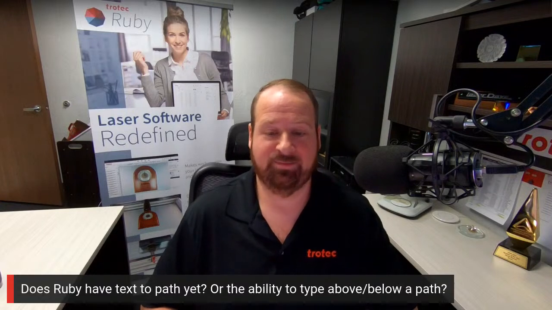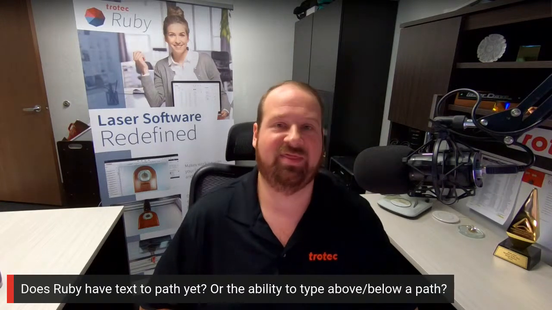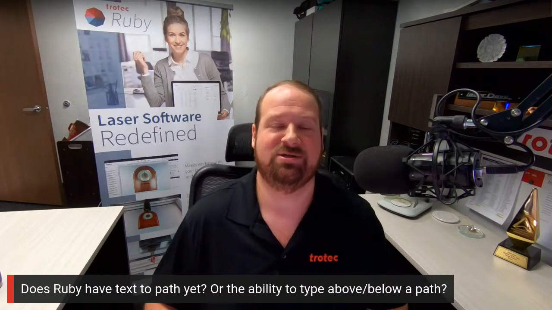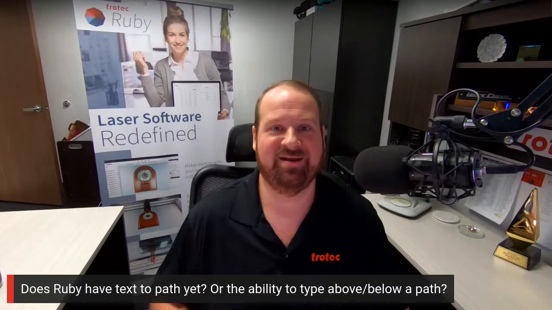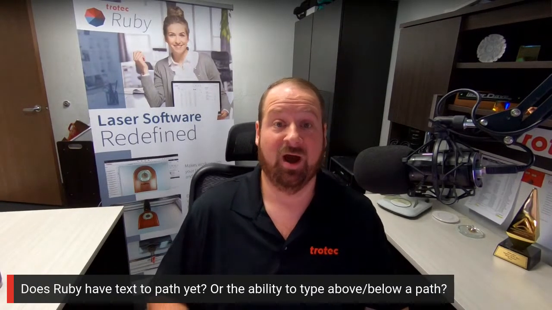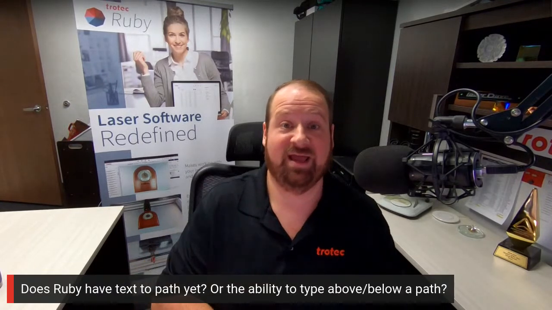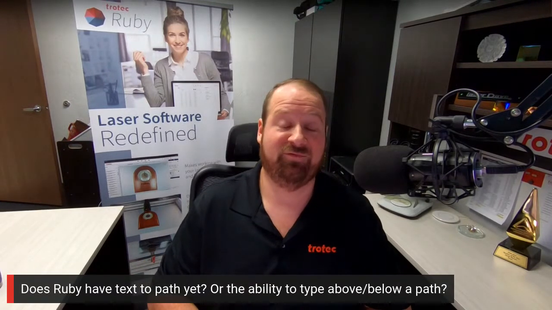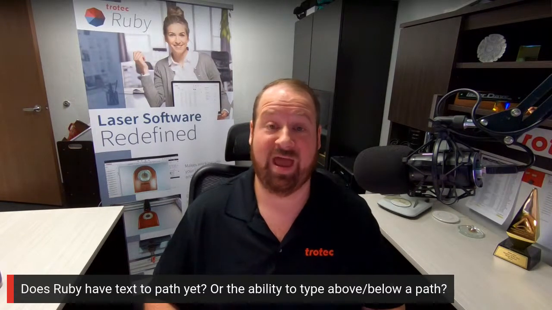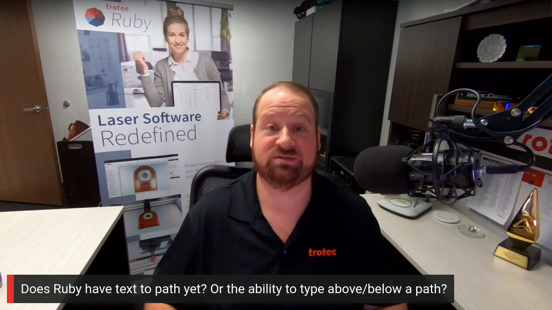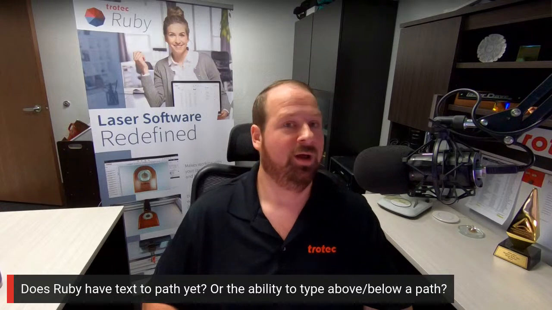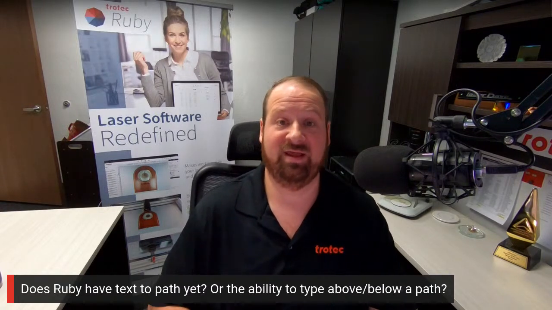Does Ruby have text to path yet, or the ability to type above and below a path? That is a great feature and something I highly recommend. The answer is no, we don't have it. But what I highly recommend is you put that in the feedback. I would prefer that myself. If you wanted to wrap text around, say, a curvature, or fit text to path, there is no current plan that I have heard of to add it, but the more of you folks out there that post that in the feedback, you'll find things like that can be added very quickly. So who knows? But right now, nothing is planned, and no, it does not.